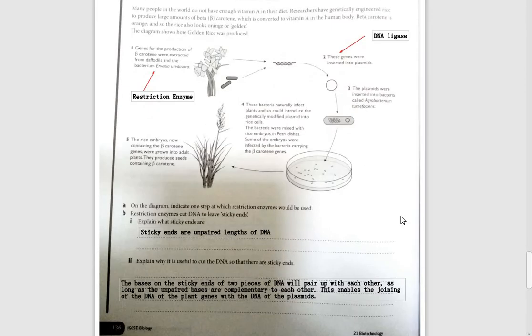So on the diagram, indicate one step at which restriction enzymes would be used. So this is where the restriction enzymes are going to be used. Restriction enzymes cut DNA to leave sticky ends. Explain what sticky ends are. They're actually unpaired lengths of DNA.